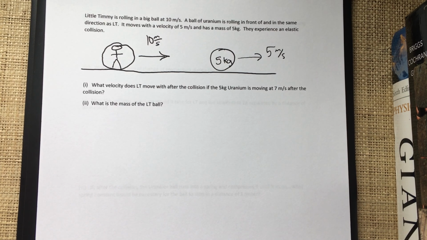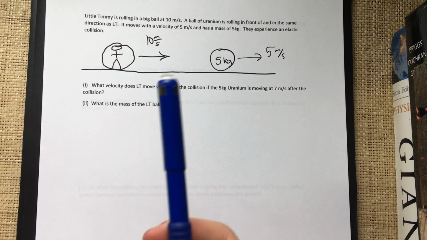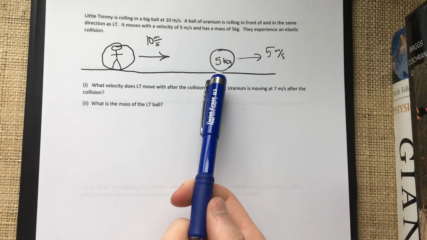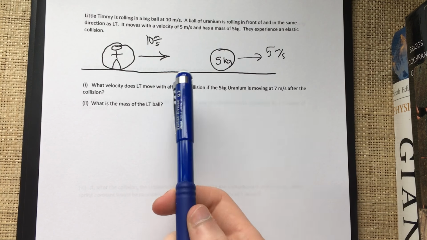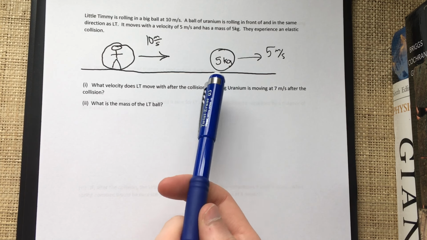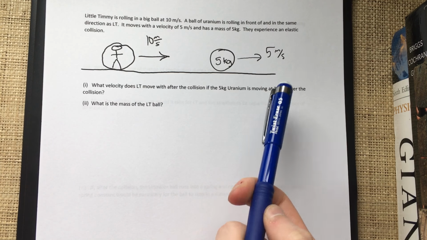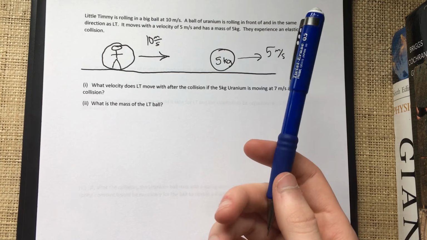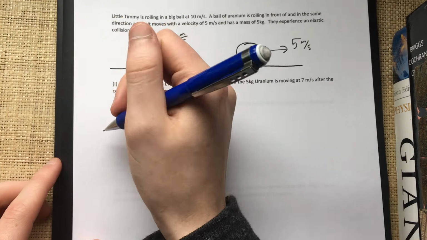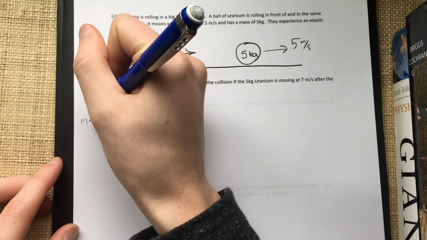We've got a little Timmy in a ball rolling at 10 meters a second, and he's got this ball of uranium in front of him rolling at 5 meters a second, same direction, 5 kilograms. We don't know his mass, and we don't know his velocity afterwards, but we know the velocity of this one. We also know it's an elastic collision, so we can use conservation of momentum and conservation of kinetic energy.